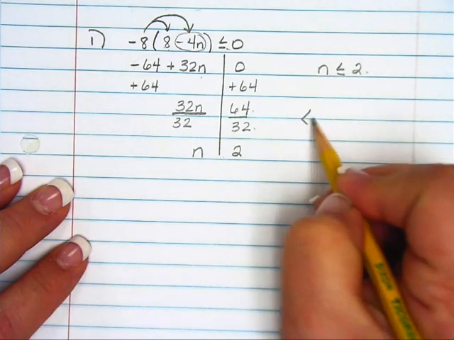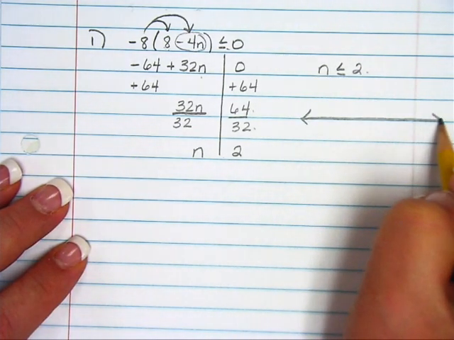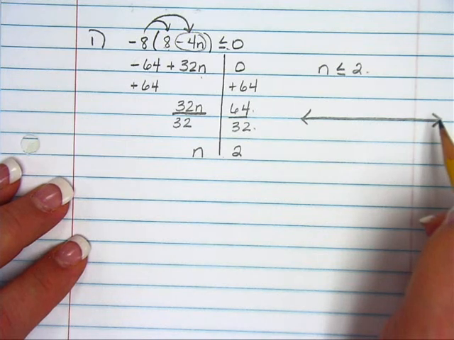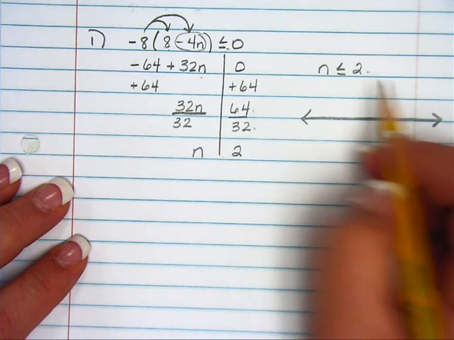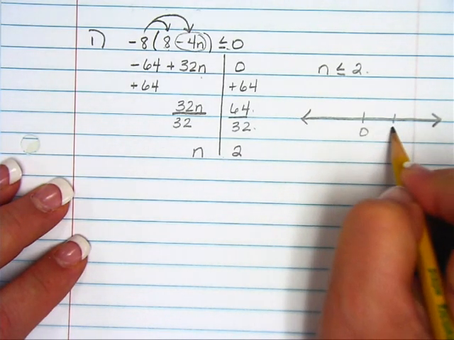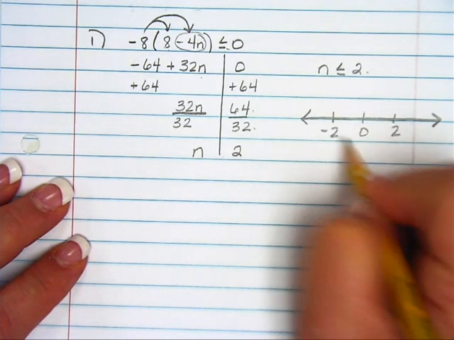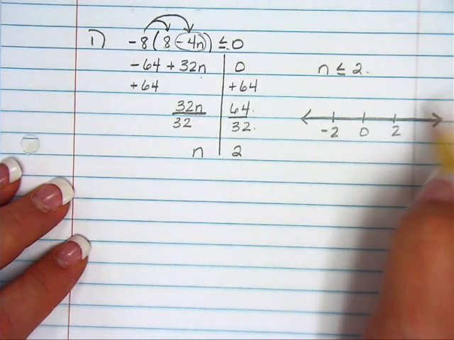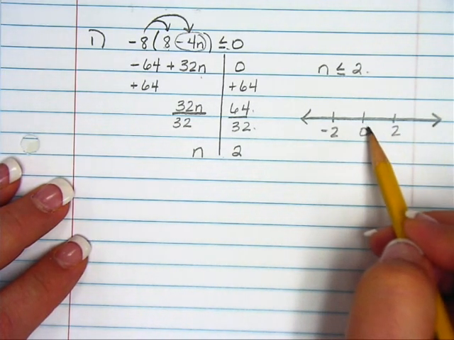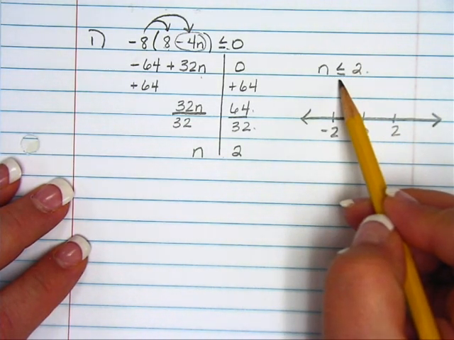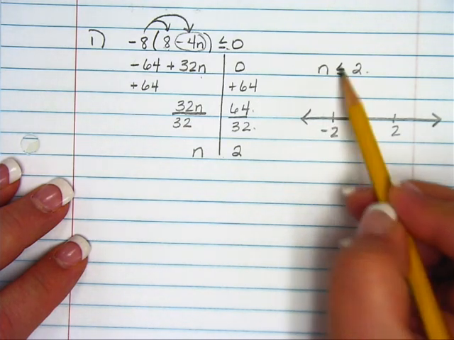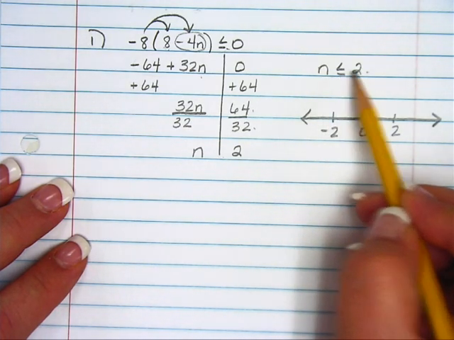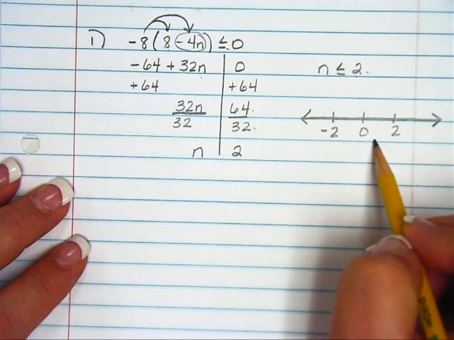Now, you won't always see this number line. You'll have to imagine an invisible number line a lot, but I'm going to go ahead and just make sure that you see what I'm doing. So I'm just going to draw a number line with a few reference points. What I've got is my number line, and I have the inequality represented symbolically that says n is less than or equal to 2. So where are those values of n?